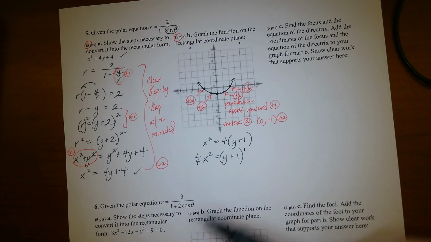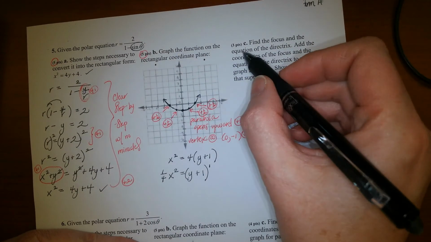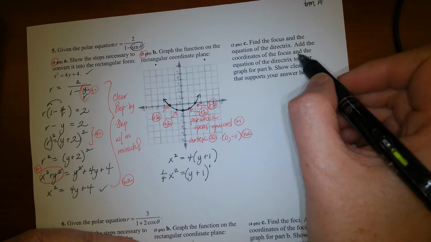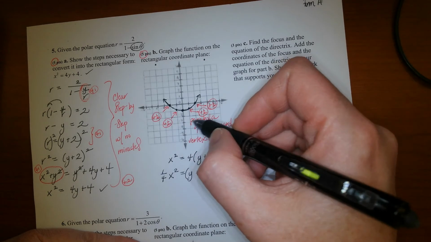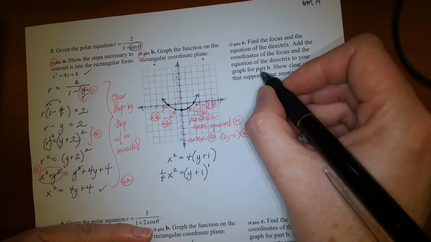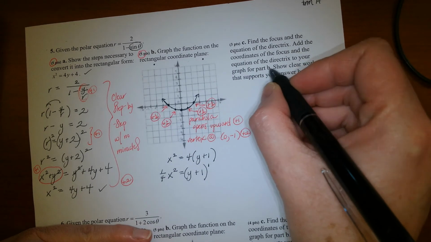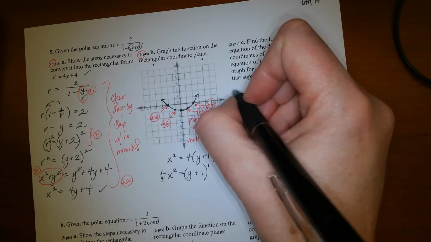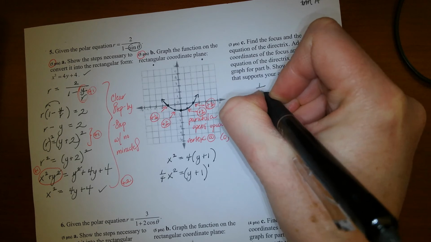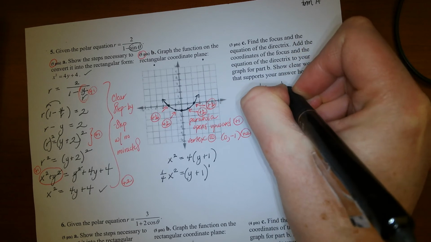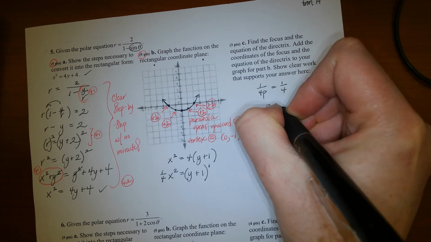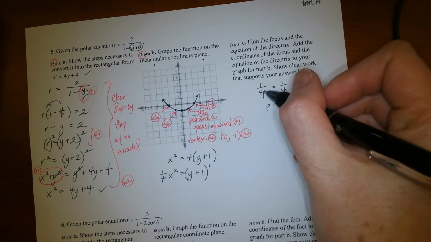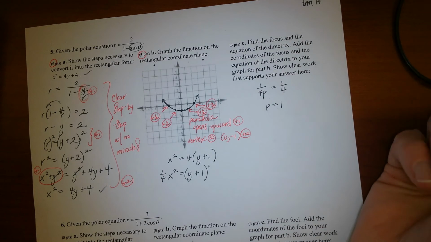Okay. Part C, find the focus and equation of directrix. Add the coordinates of the focus and the equation of the directrix to your graph. Okay, add everything to the graph. Show clear work. So I would set 1/4p equal to the stretch factor and then show that p would have to be 1. You could also set 4p equal to 4 and you get the same thing.